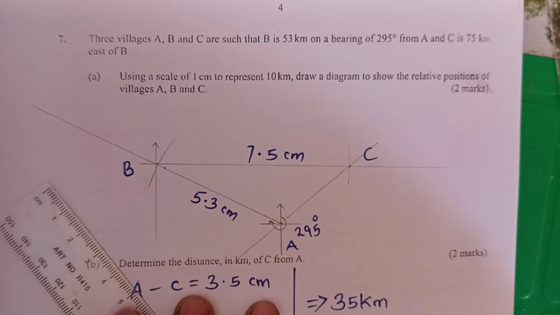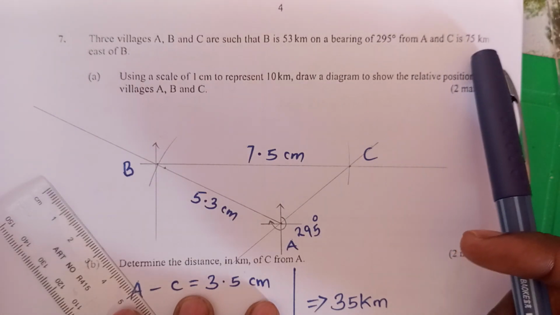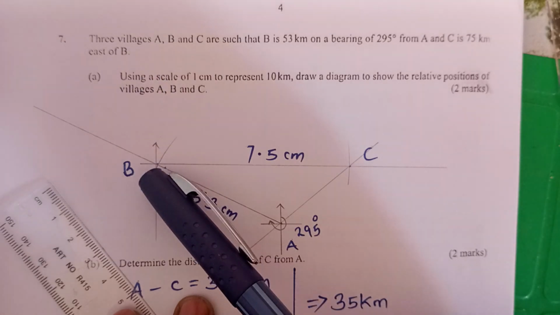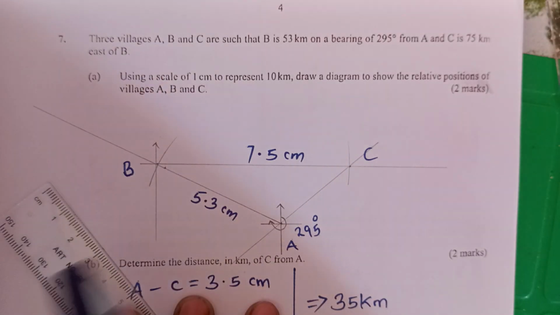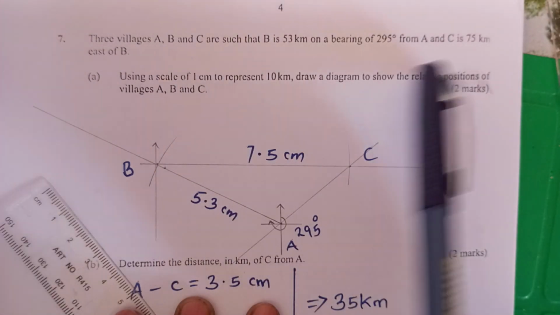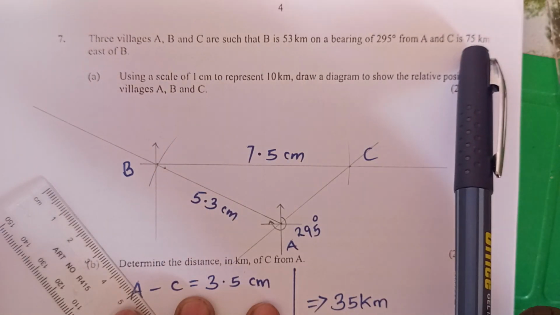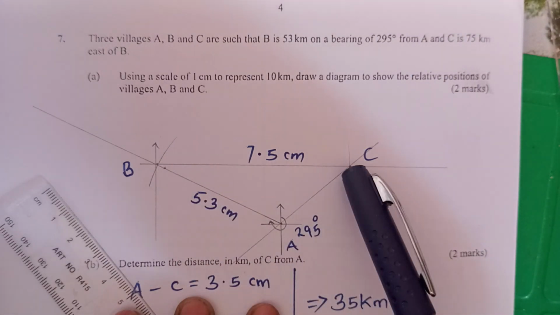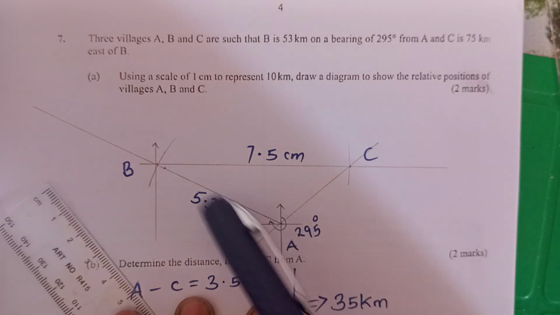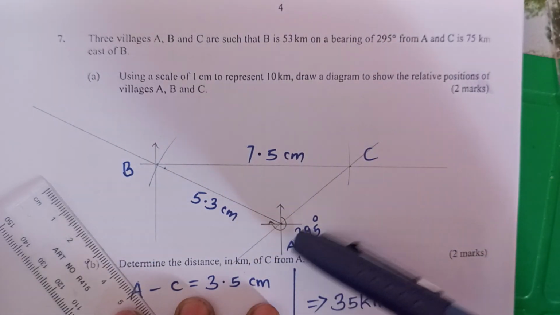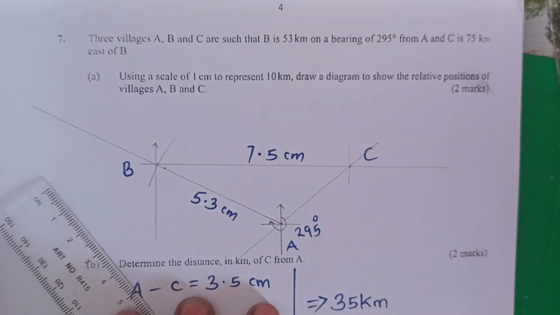Again, we are being told that village C is 75 kilometers east of B. So east of B, we have B here. East means towards the right. So east of B, it is towards the right. So for the 75 kilometers, they are going to be represented by 7.5 centimeters. So here we have C. So I'm going to have my A, B, and C. So this one is the diagram representing the 3 villages. So we are done with part A.